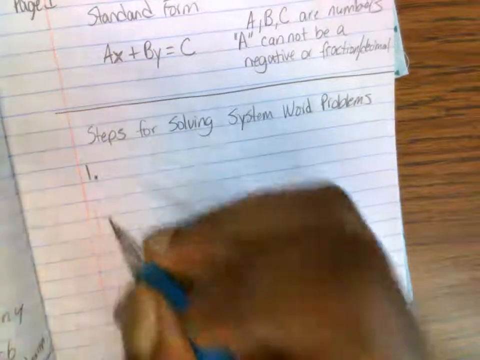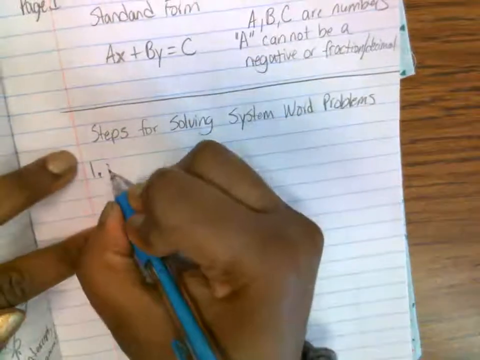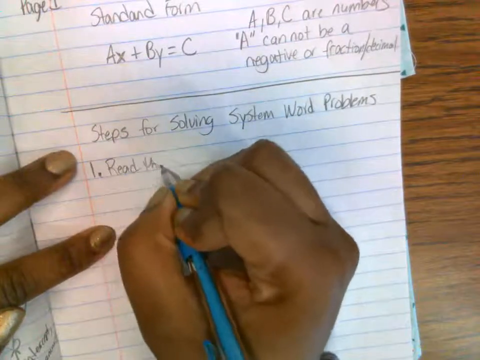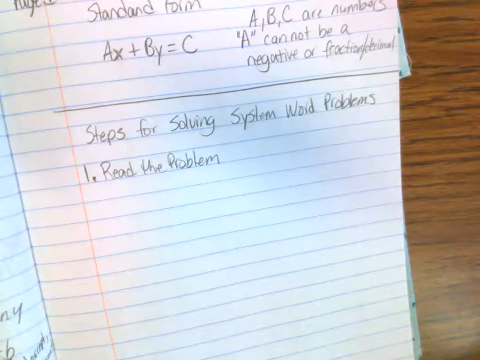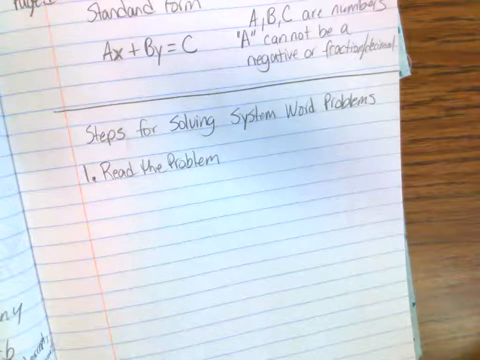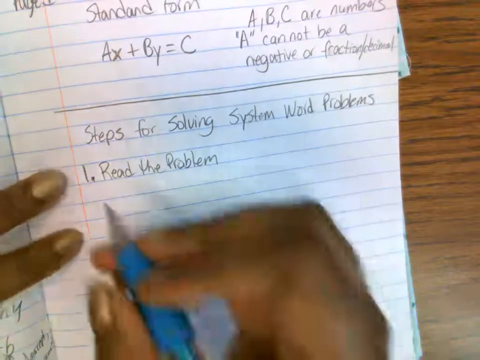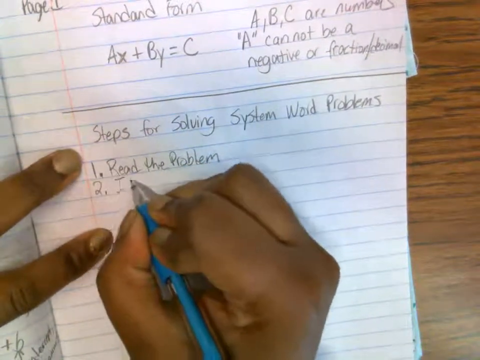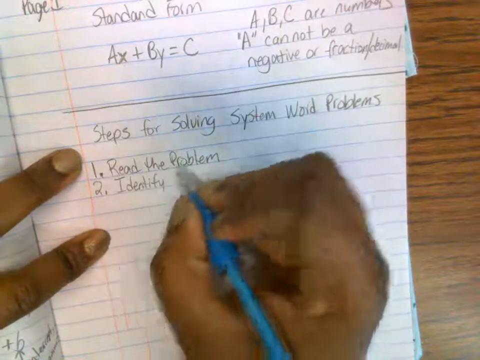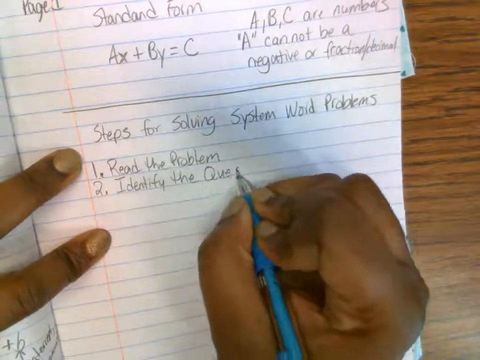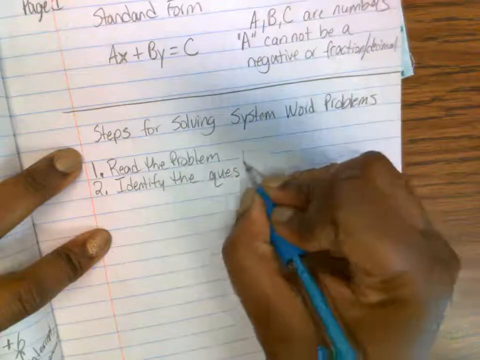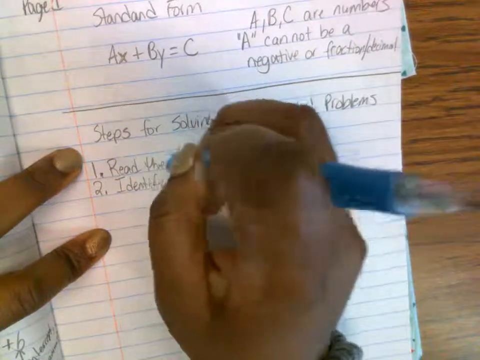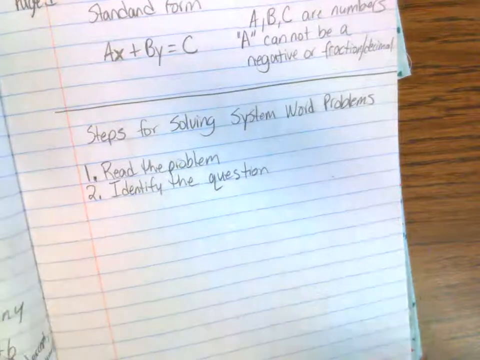Of course, step number 1, you got to read the problem. Super important. Please read the whole thing. Step 2, identify the question. What are they asking? Identify the question. Shouldn't capitalize question. Okay. Identify the question. Okay.